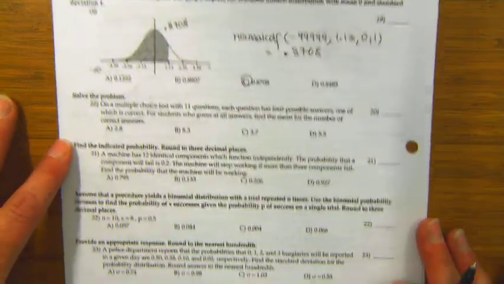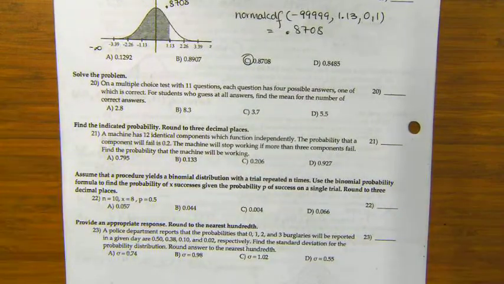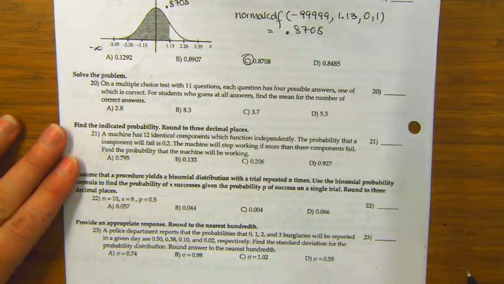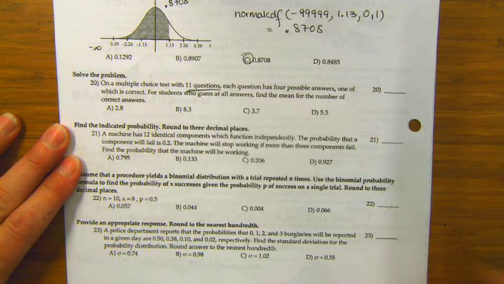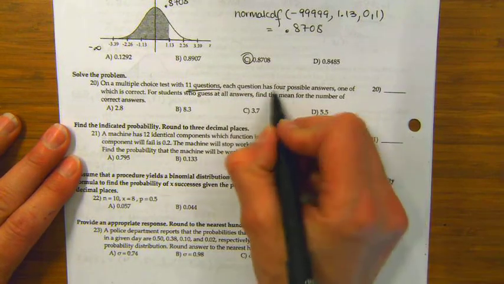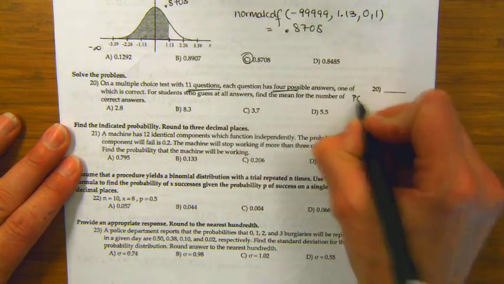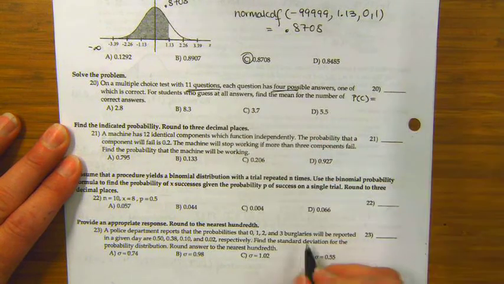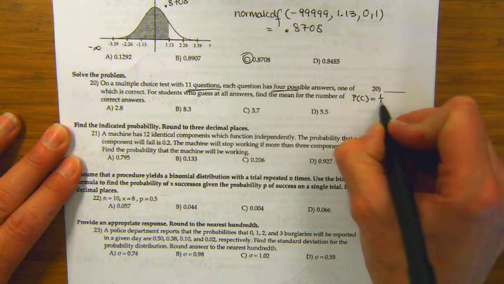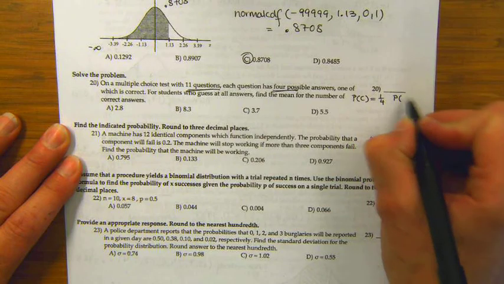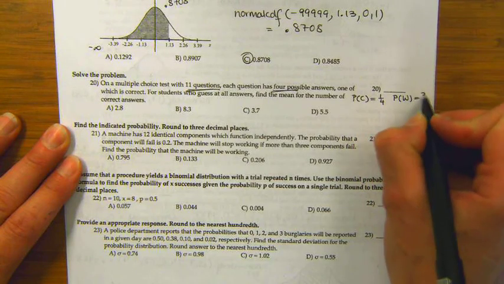Okay, we have just a couple more questions to go over. Number 20 says: on a multiple choice test with 11 questions, each question has 4 possible answers. So the probability that any one question is answered correctly is 1/4. The probability that it's wrong is 3/4.